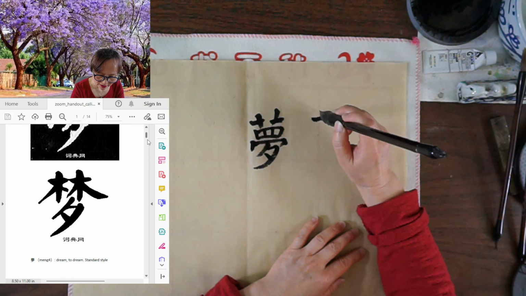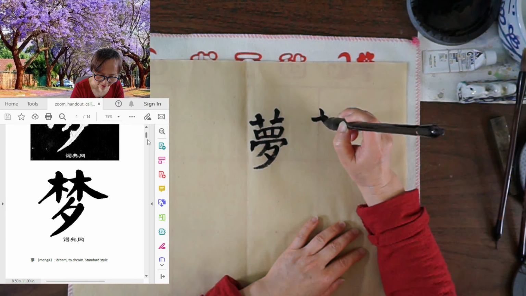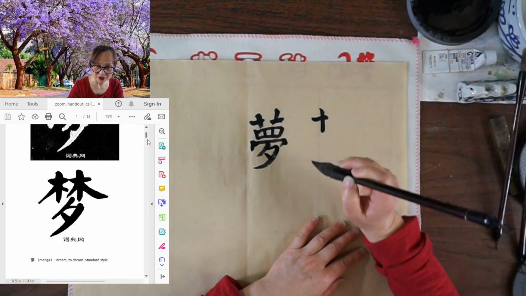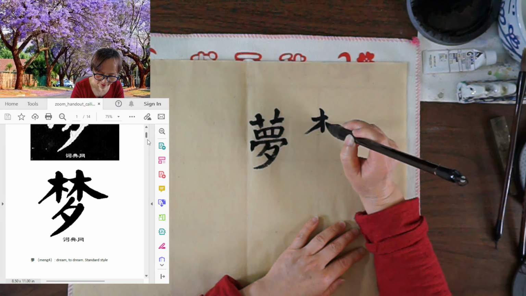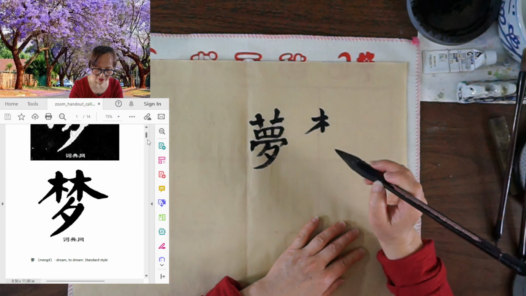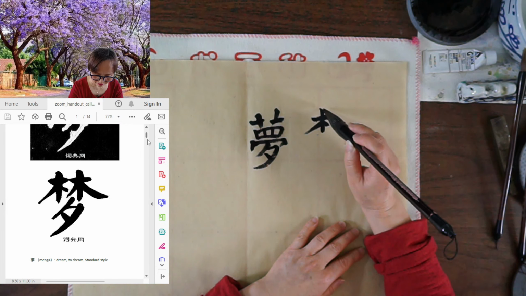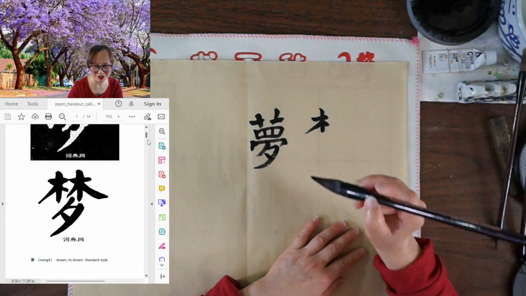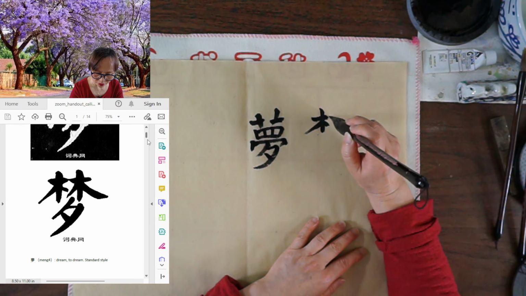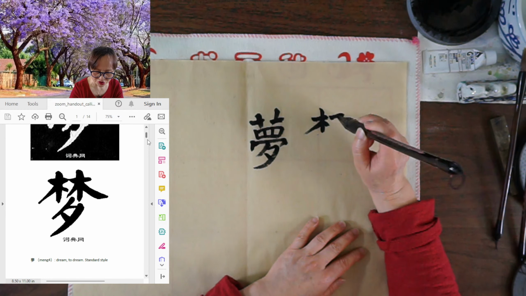Upper part is like the group of the wood, group of the tree, right? See, the single one I'm writing here is the wood, right? Like the big chunk here and branch, and the other wood put together make them a little bit different, right?